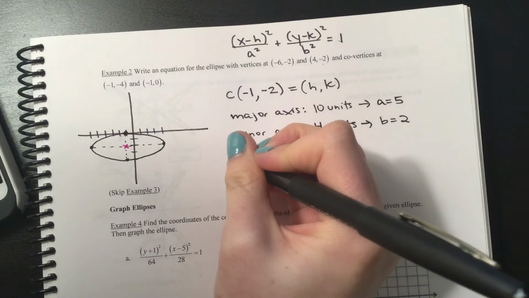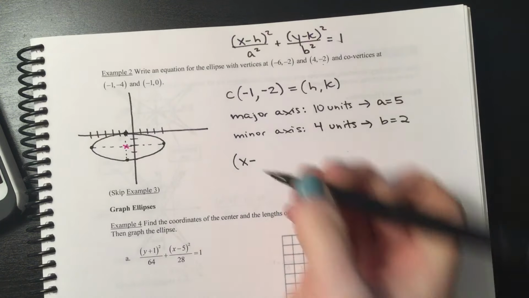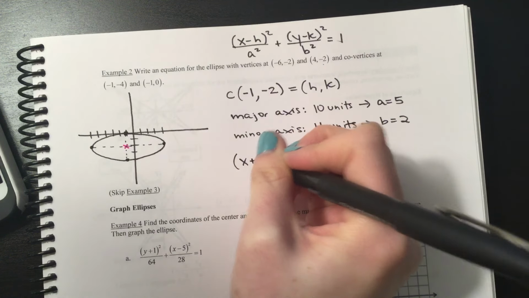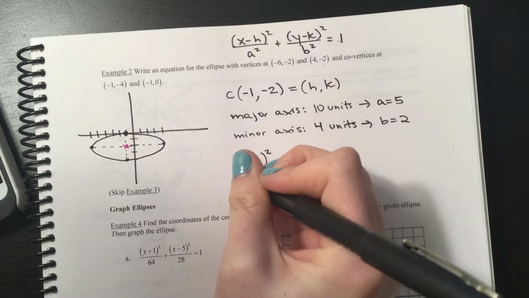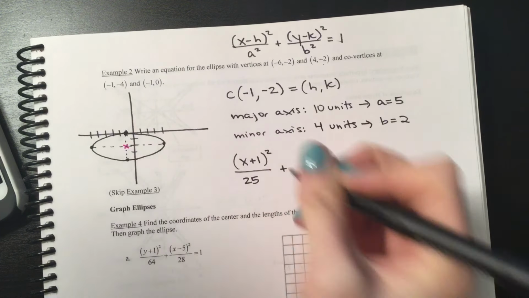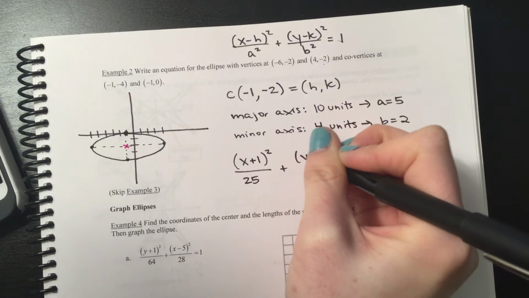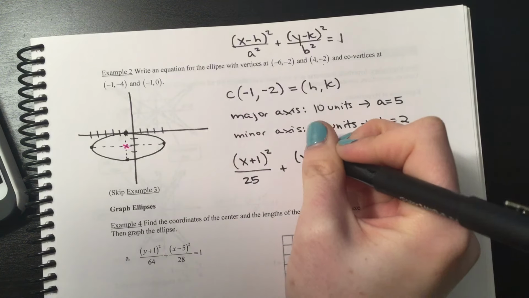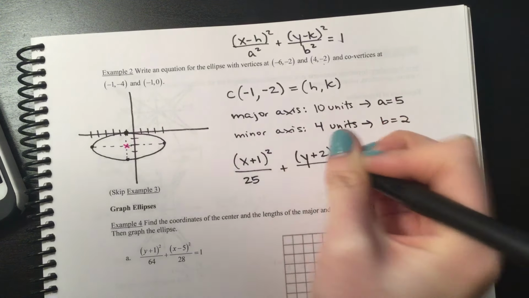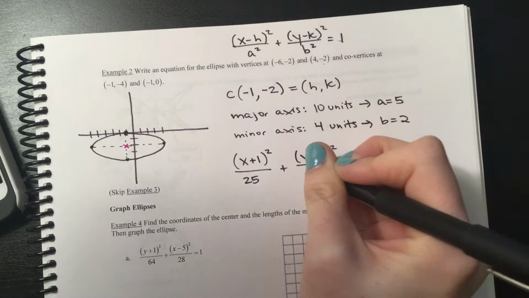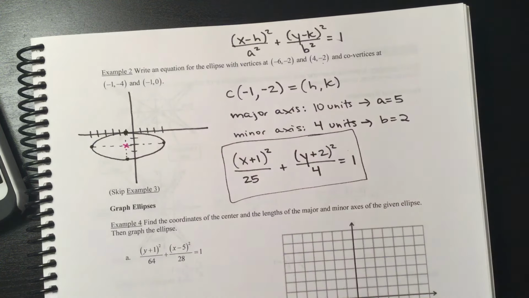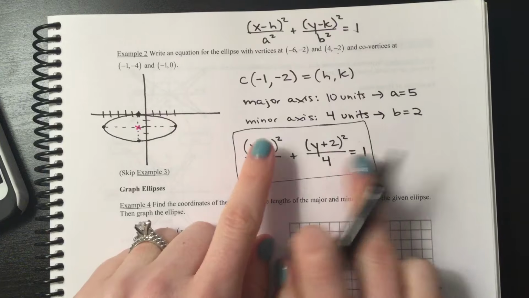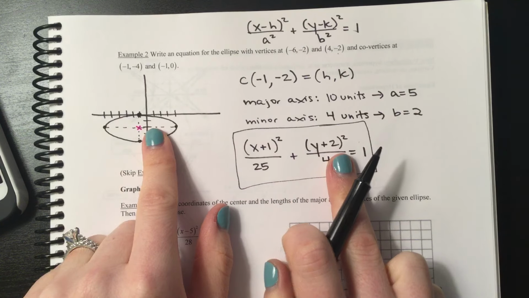So we have x minus h, so h is negative 1, so minus negative 1, over a squared. a is 5, and 5 squared is 25, plus y minus negative 2, so it changes to plus 2, squared, over b squared. 2 squared is 4. And then it's always equal to 1. You'll never see anything but 1 on the other side of that equation with ellipses. So let me walk you through exactly what this means and how it translates back to this graph.